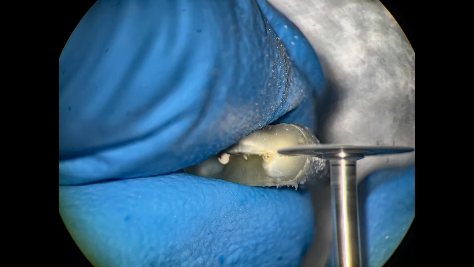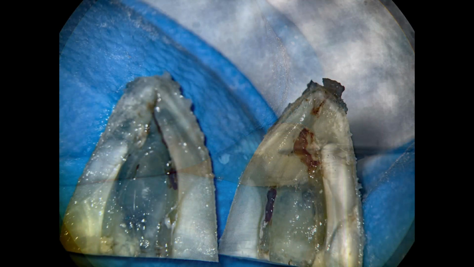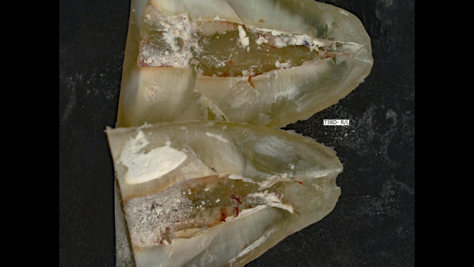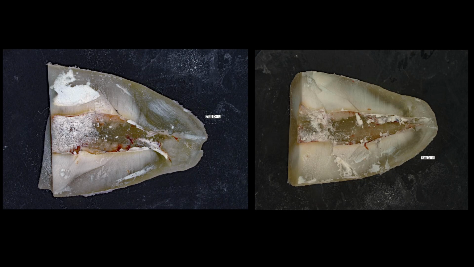Then we decided to split the tooth sagittally, each separate root, and that's the mesial root split sagittally. There was quite a bit of tissue still in the root. That's the distal root dehydrated with still quite a bit of tissue in the root. And then we're going to look at these under the SEM analysis.